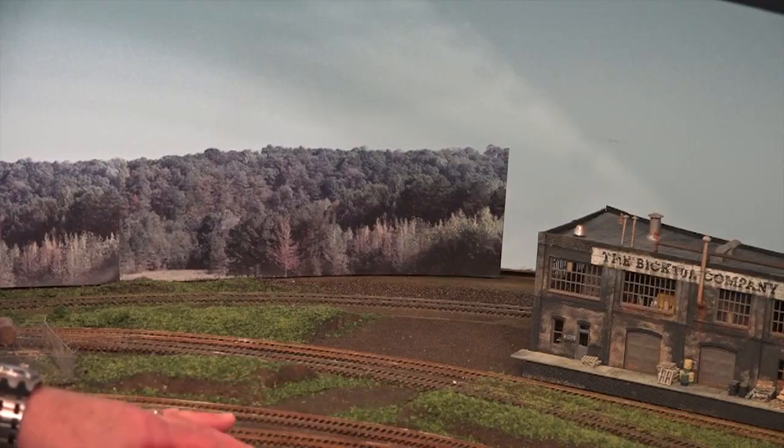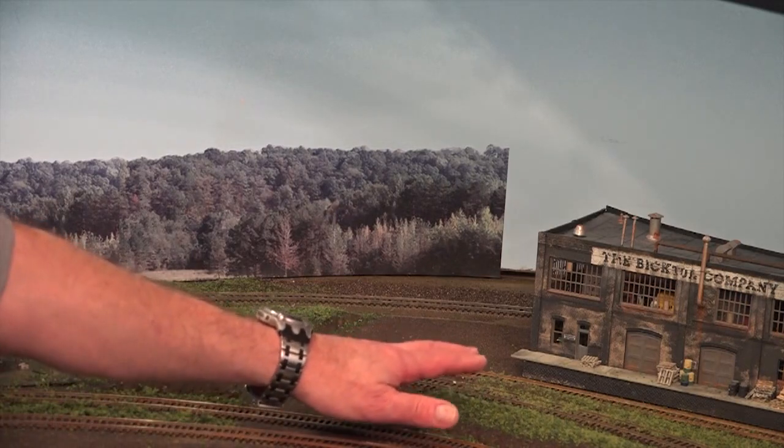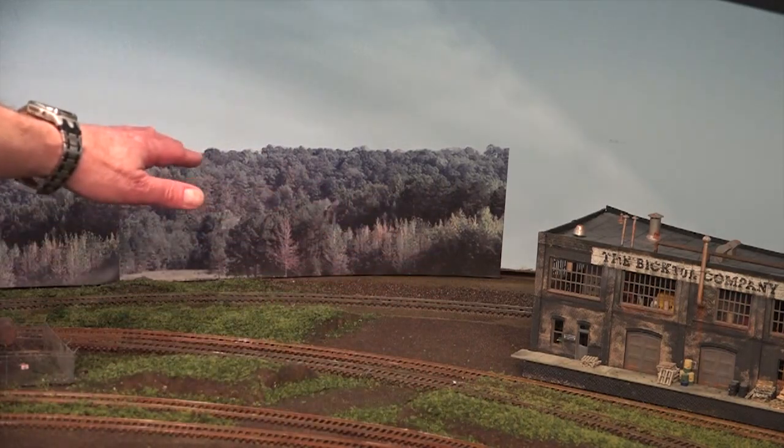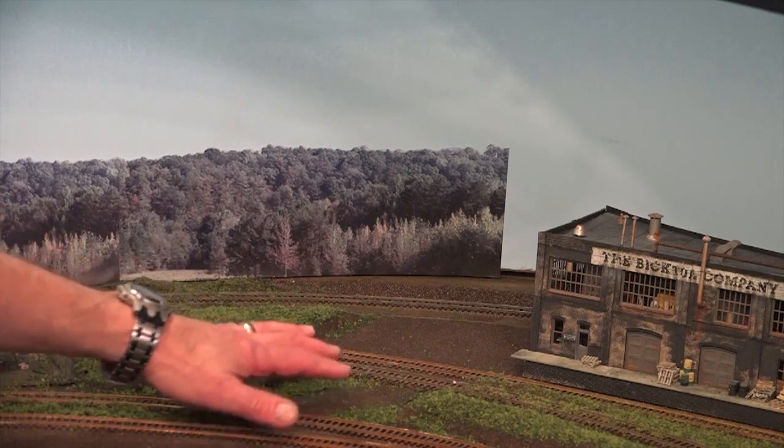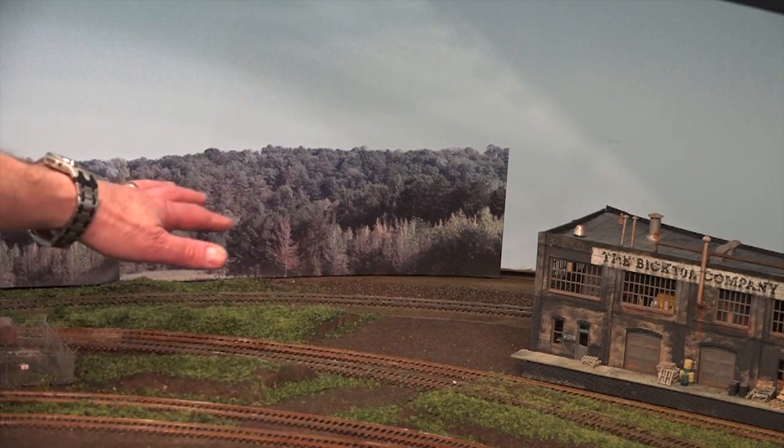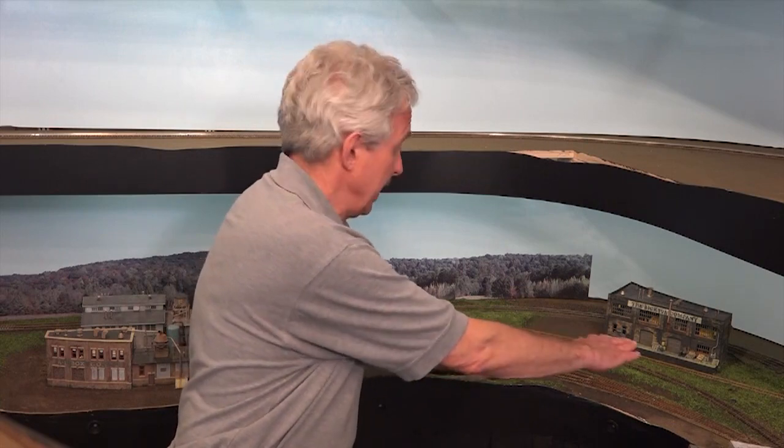So this portion of the layout is now looking pretty good. We've broken up some of that horizontal space by adding hills, by adding some greenery, putting some buildings in. We have some roads that we broke up the space with in the background. What else can we do to de-emphasize this long, flat horizontal space?